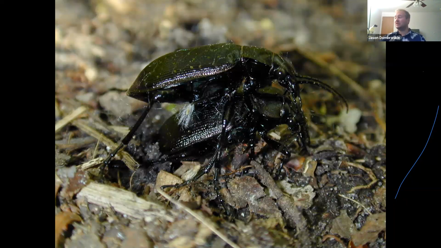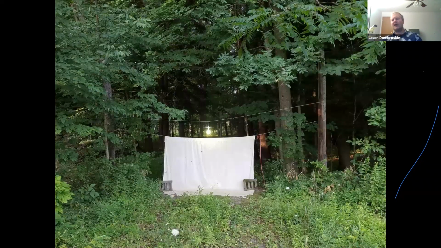Things like birds too will sometimes have a second or even a third brood when there's an outbreak. So basically there's abundant food for a lot of things. All right, so hopefully I've made my case for how insect outbreaks can be beautiful.